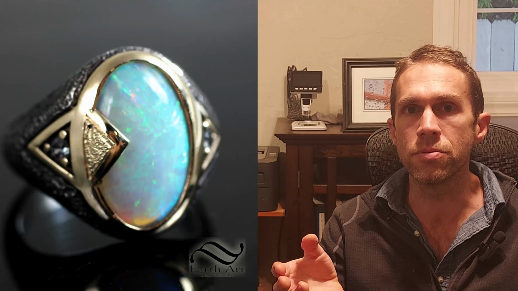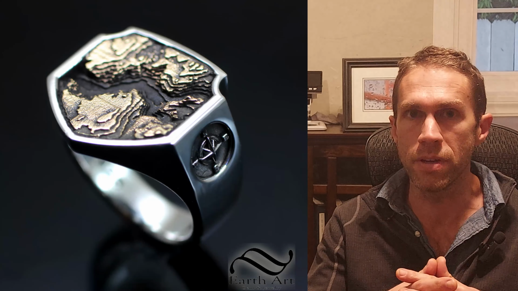All right, the next few examples here are a couple of what I would call mixed metal rings. These are rings, and it need not be a ring, it could be a pendant or earring, really any type of jewelry, but that uses more than one type of metal.